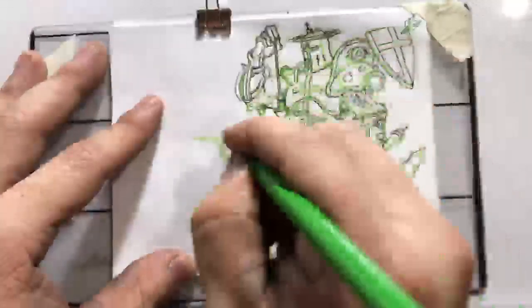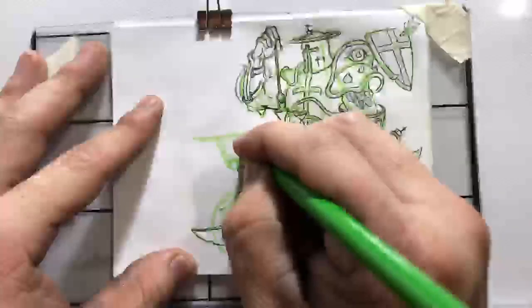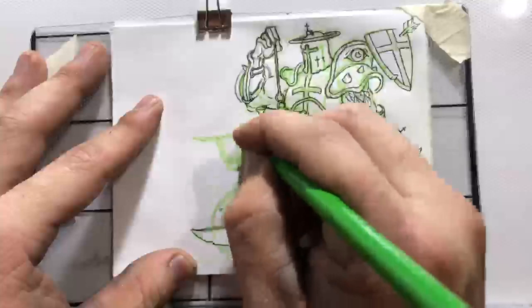What kind of bars should we have? Flatland bars.